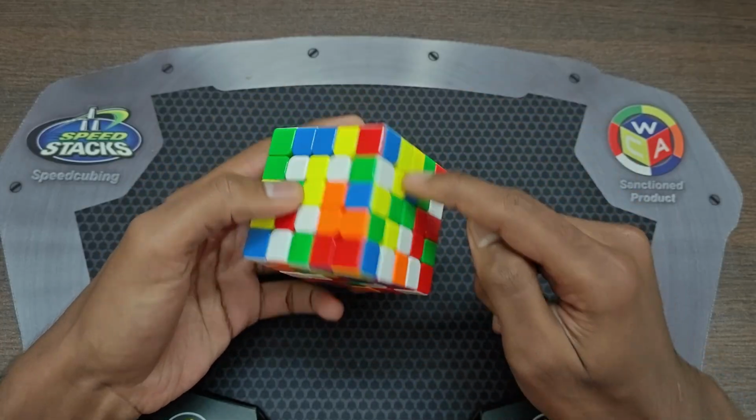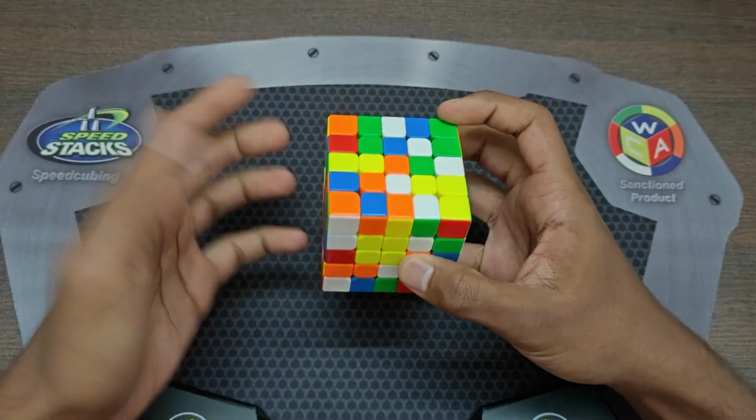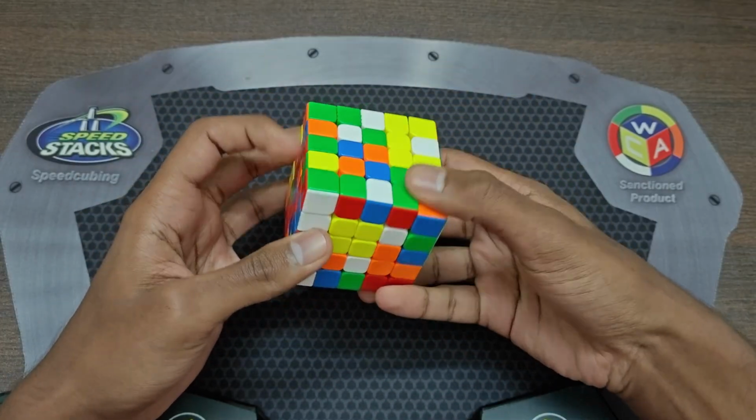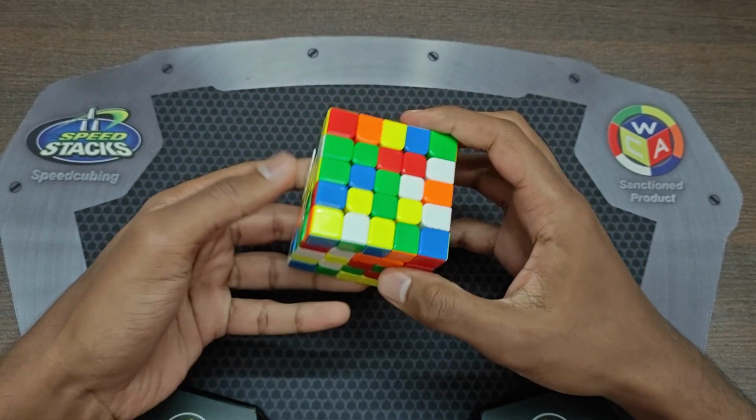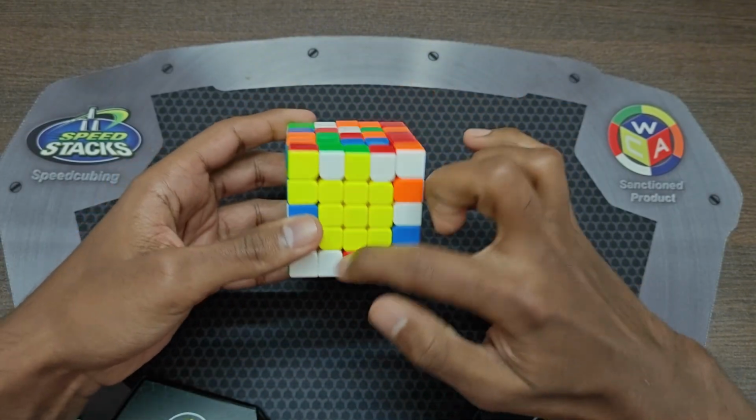So in my inspection, I'm going to see basically all 9 of my yellow pieces. I'm going to pair this first to make a 2x2. And then that brought this down. So I can do something like that to make the 2x3. And then pair this and put it in. So that's the first center.